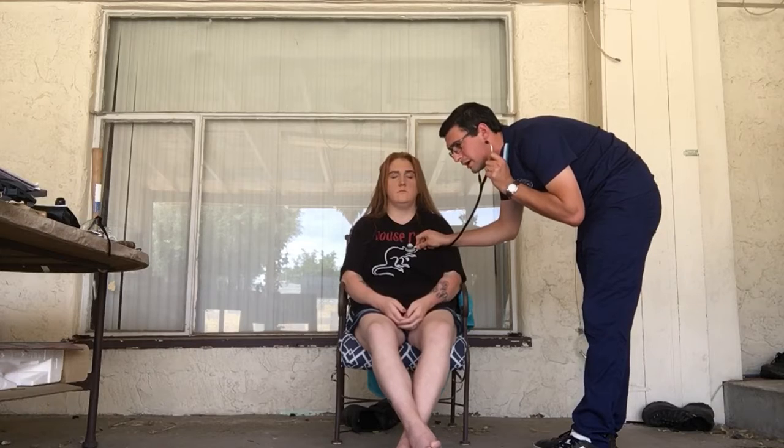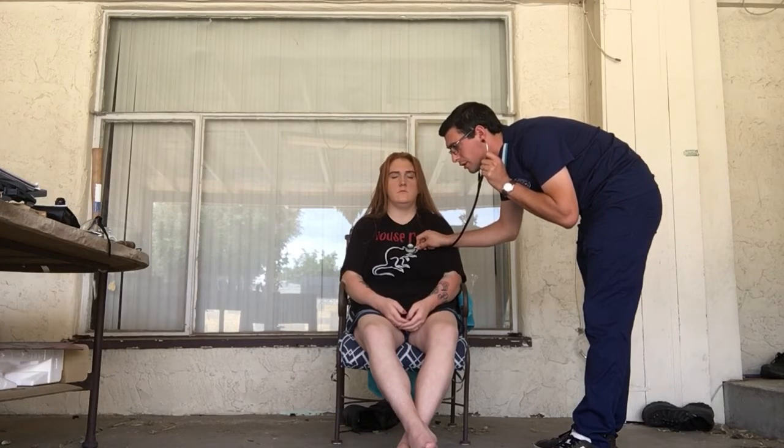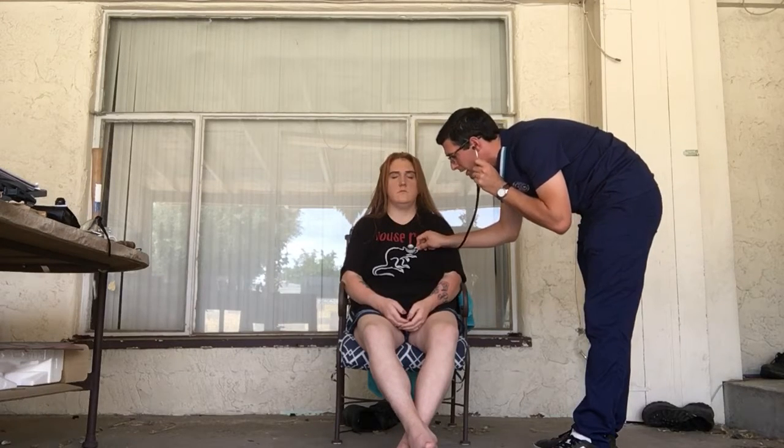Tricuspid, S1 louder than S2, left sternal border, fourth intercostal space. And move on to mitral, fifth intercostal space, left midclavicular line. S1 louder than S2. Can I have you lean forward? It's the apical pulse. I would listen for 1 full minute. Rate is 80 beats per minute.